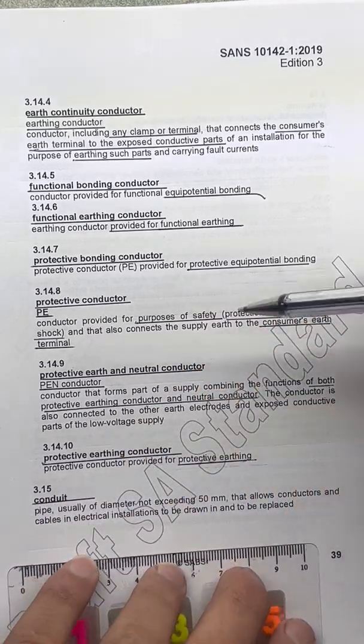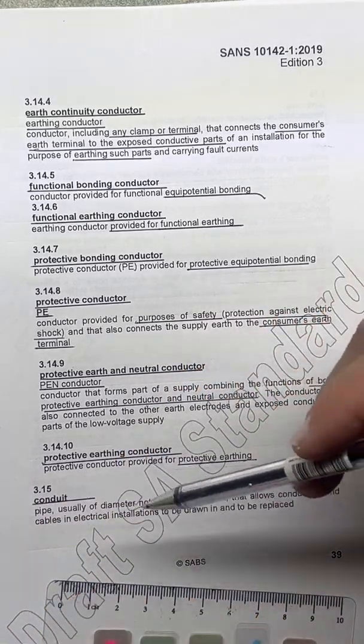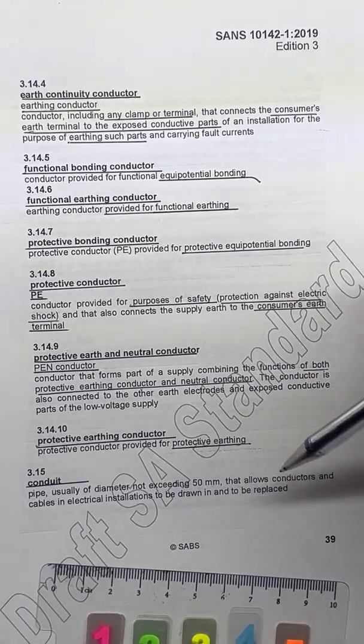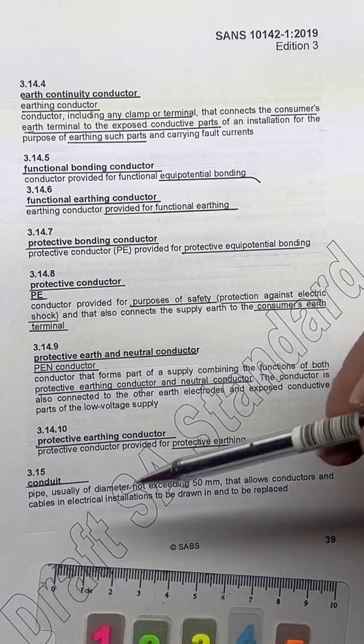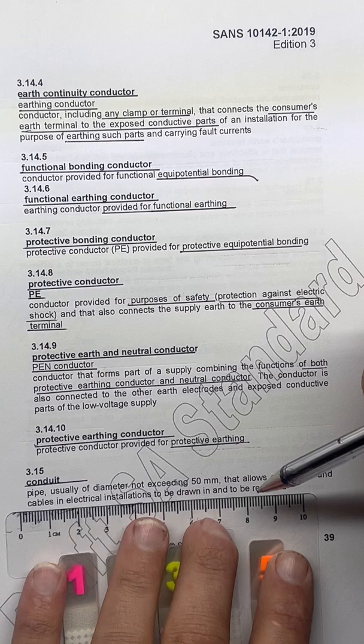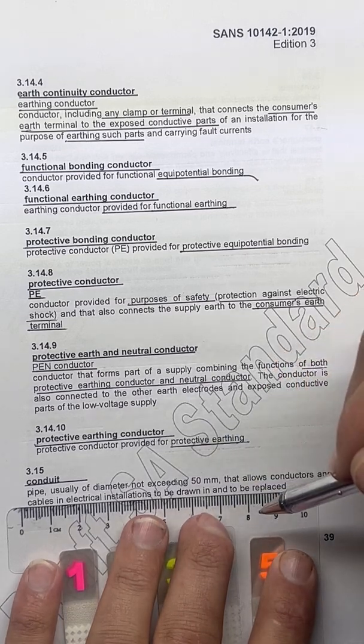Conduit. Pipe usually of a diameter not exceeding 50 millimeter that allows conductors and cables in an electric installation to be drawn in and to be replaced.